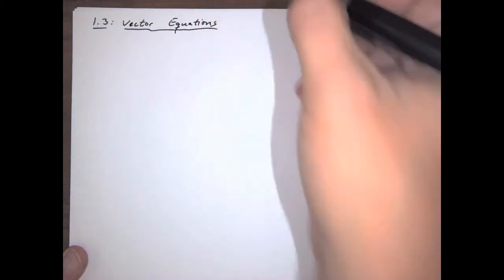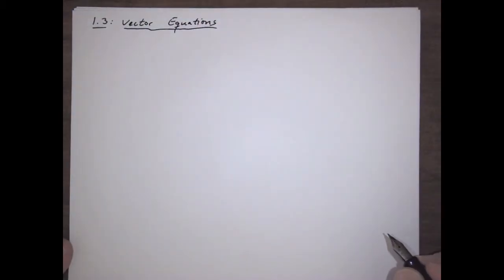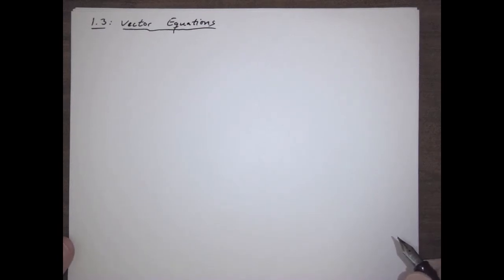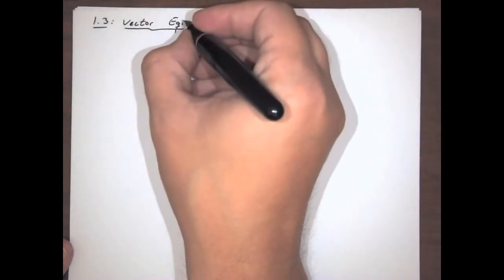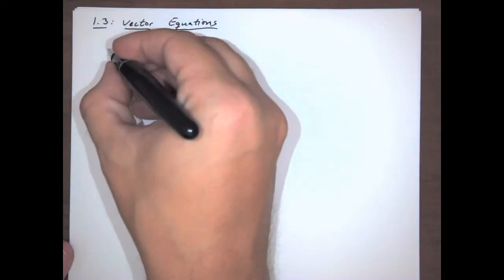And what we're going to be doing in this section, and the next section, section 1.4 as well, is taking what we explored in the first two sections, section 1.1 and 1.2, which had to do with systems of linear equations, and we're going to look at how to apply the same techniques and the same ideas from those sections to some apparently different, but actually the same situations. So the first of those apparently different situations is vector equations, which are equations involving vectors. So let's first define what we mean by that.